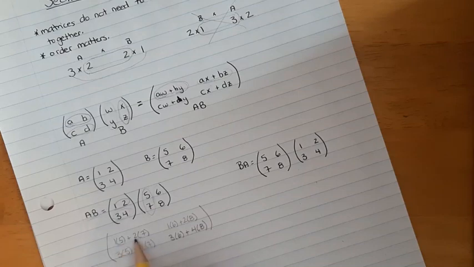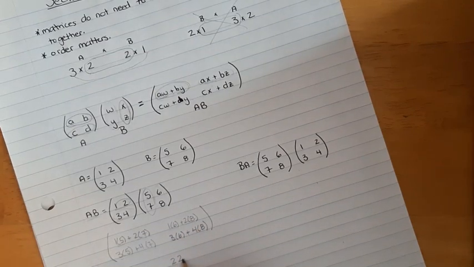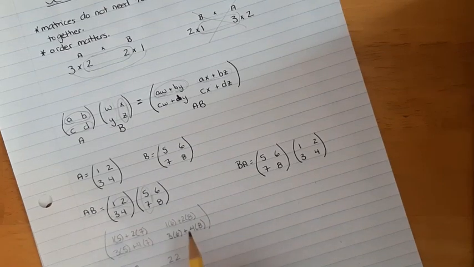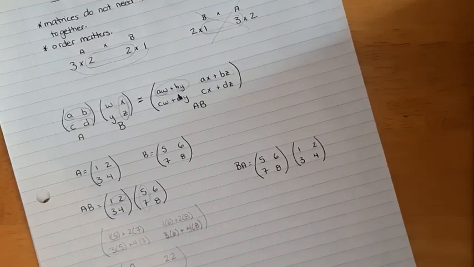So I've got 5 plus 14, so that gives me 19. I've got 15 plus 28. What does that give me? 38, 43, I think. And then if we move over here, then we've got 6 plus 16, 22. And then we've got 18 plus 32, so 50. Put that all in a set of brackets, and there's my final answer.